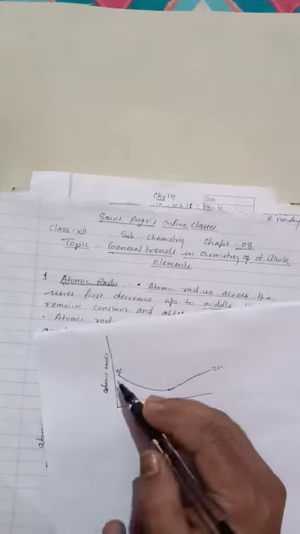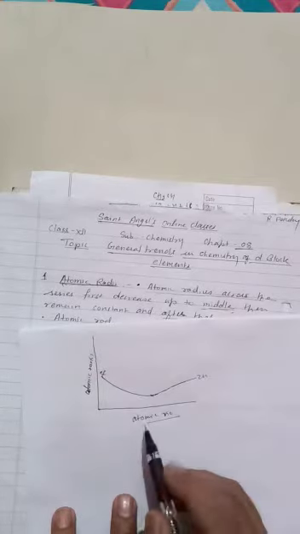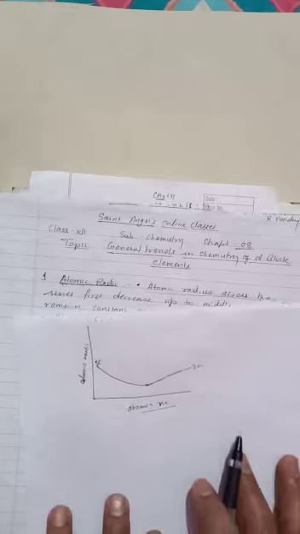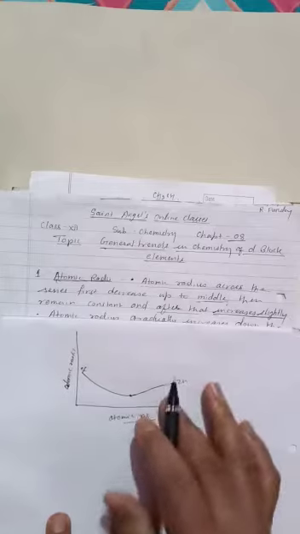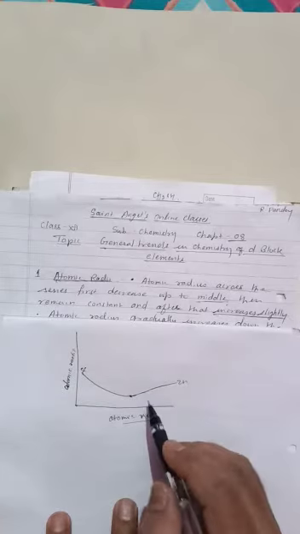Now you see here, if we place the elements in a graph, on this axis we have taken the atomic radii and on this one the atomic number. According to this property, atomic radii decrease up to the middle elements, then remain constant, and after that slightly increase.